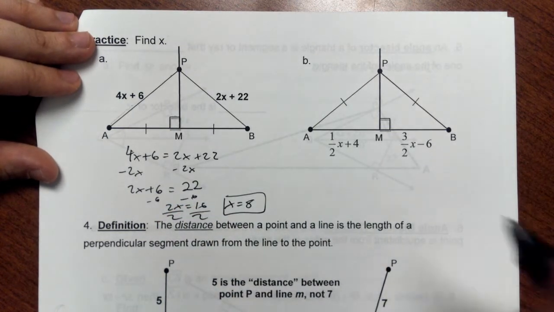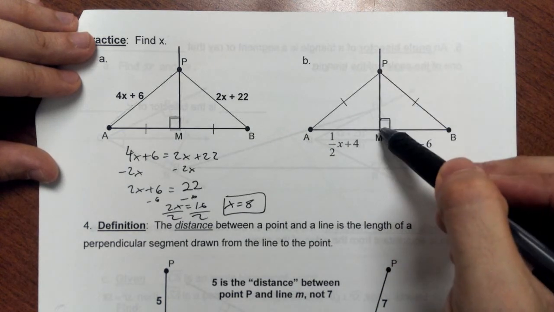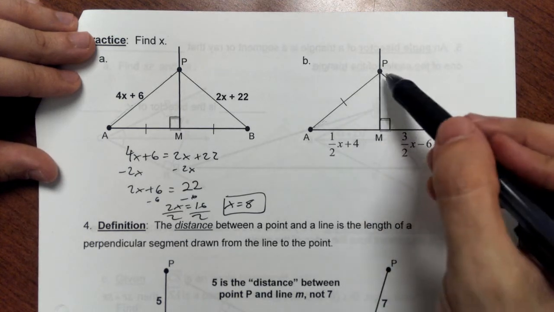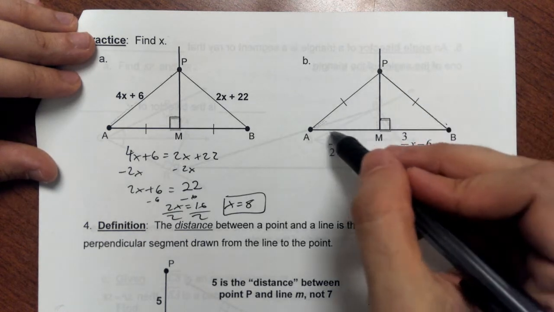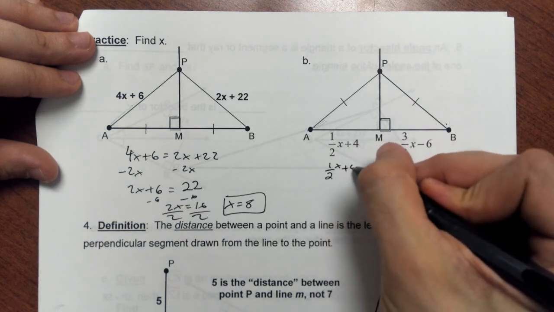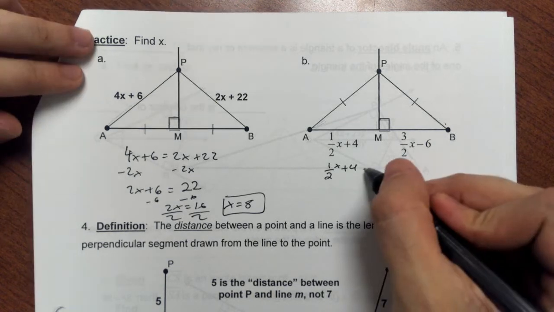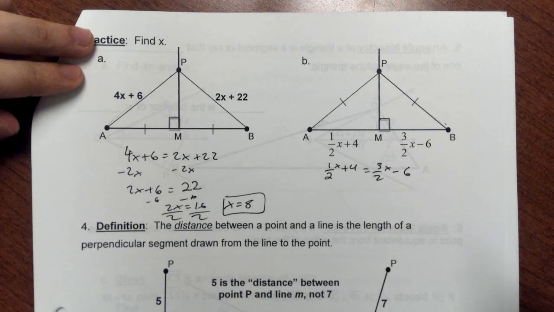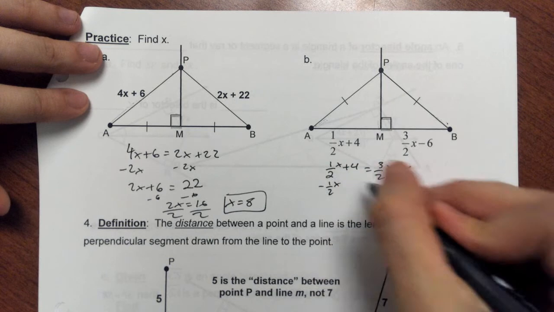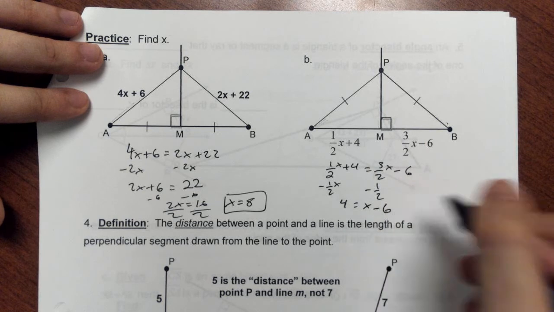I can do the same thing over here. So now I can see here that this is a perpendicular bisector. These two, PA and PB, are congruent, so therefore I know it's a perpendicular bisector, so I can say that MA is congruent to MB. So I'm going to write 1/2 x plus 4 equals 3/2 x minus 6. So just like I did over here, I'm going to start by subtracting 1/2 x from both sides. And when I do that, I get 4 equals just x minus 6.